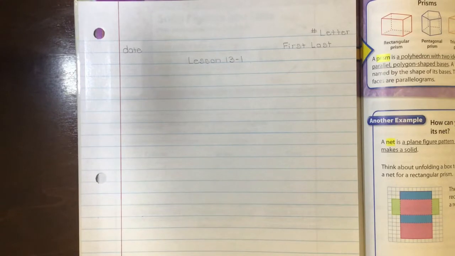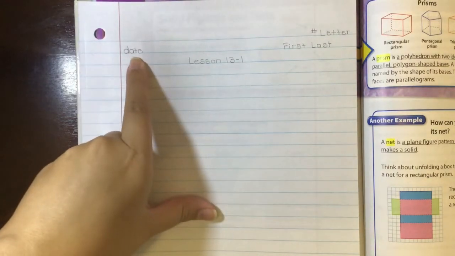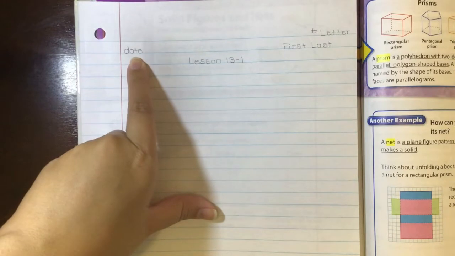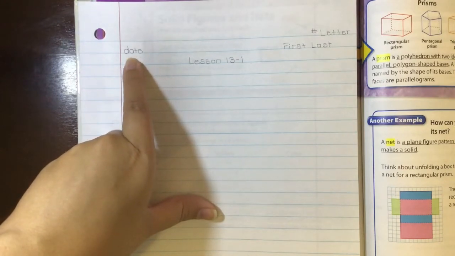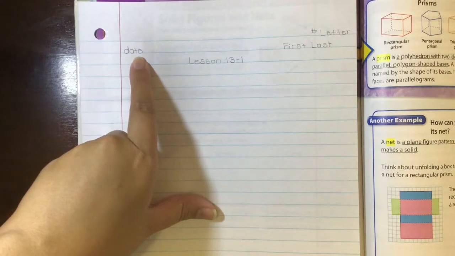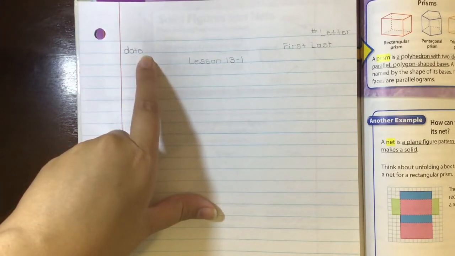As we begin this lesson's video notes, let's check and make sure that your paper is headed correctly. On the first line in the left-hand corner, you want to write today's date. I am not writing the date because I'm making this video at a different day and time, but if you'll write today's date in which you're taking these video notes.